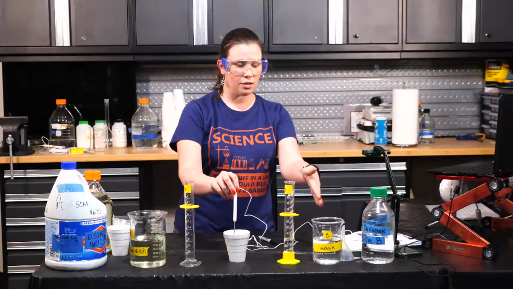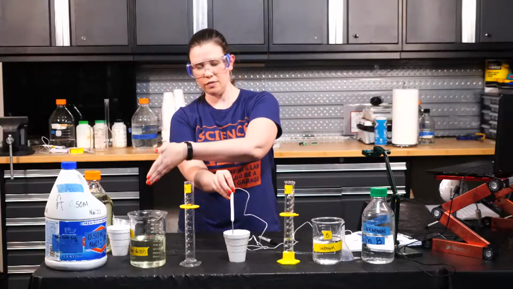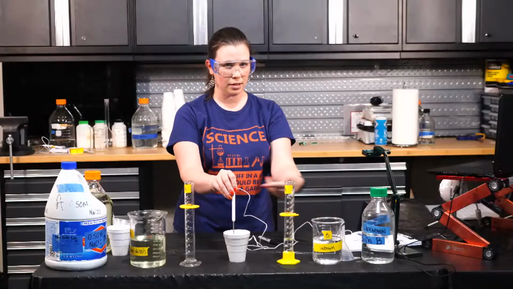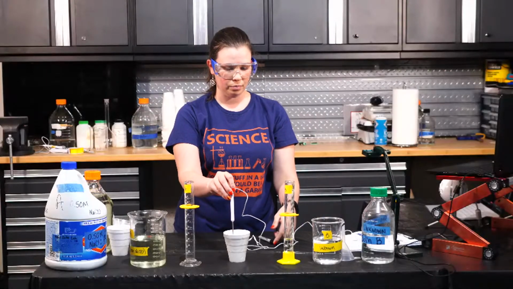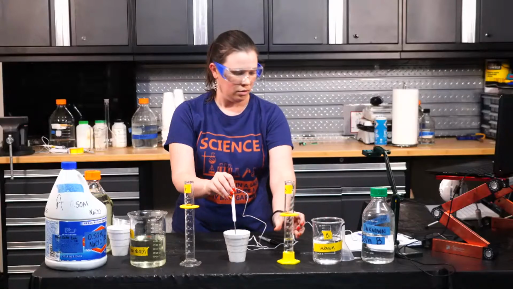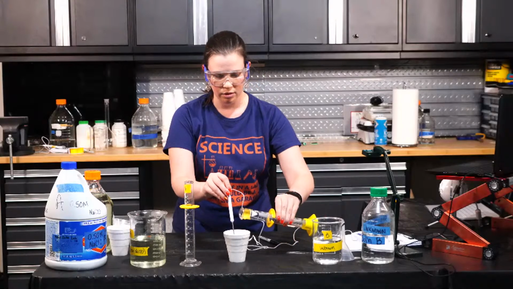Now, unknown B has been sitting at room temperature for the same amount of time as the bleach, so it would also be at 19. I don't want to pre-mix the solutions. I want to see the heat all at once. So here we go. We're adding unknown B.